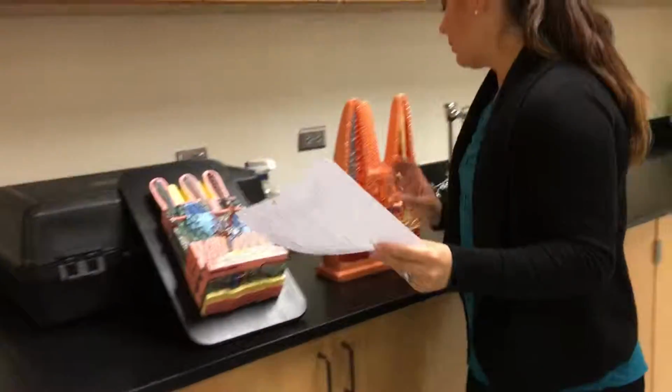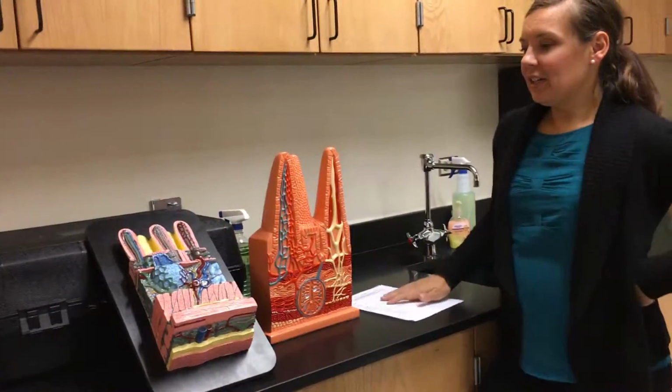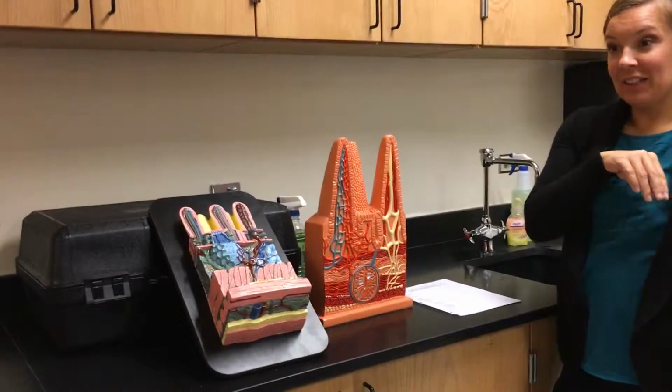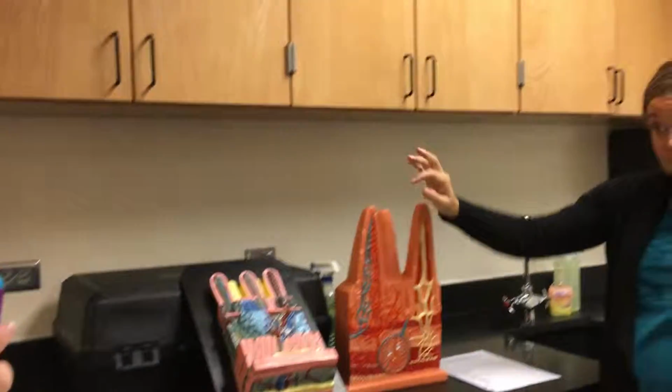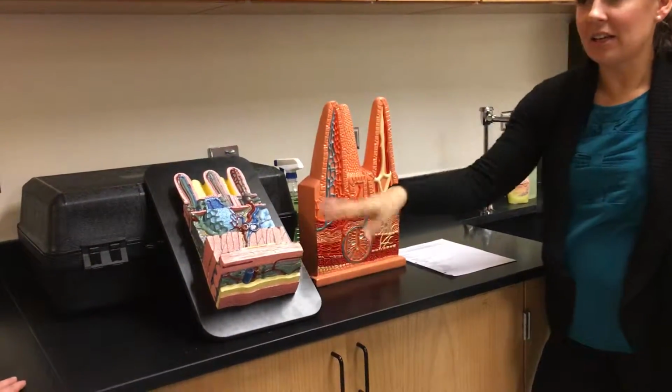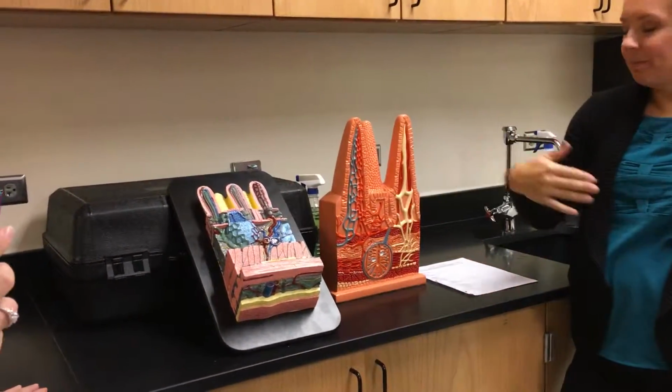Okay, so for the digestive tract, we have two models. This totally freaks me out every time. I refer to this one as Patrick, and this one is just the layers of the ileum.